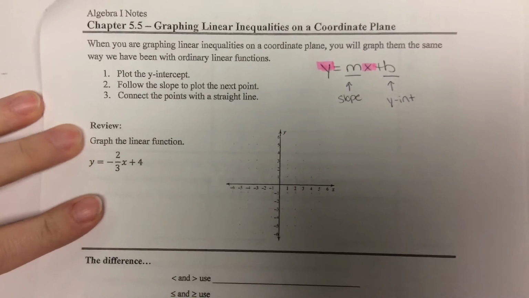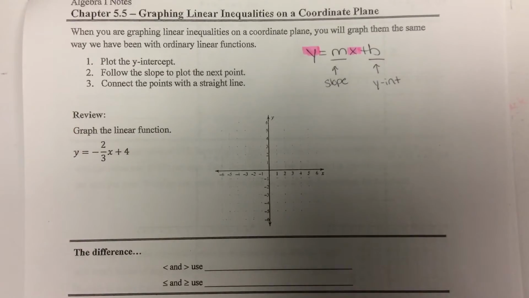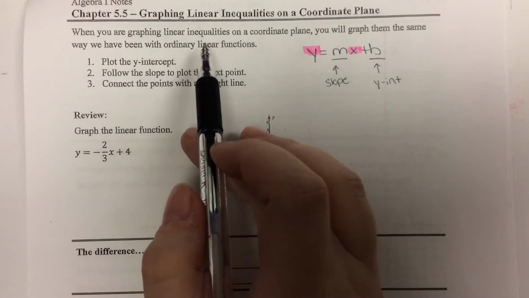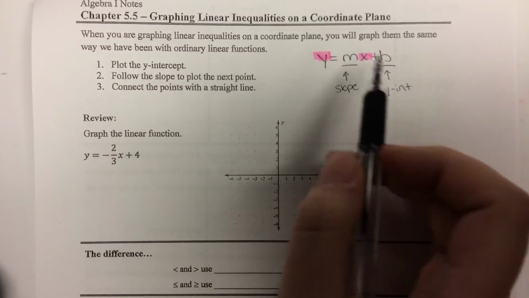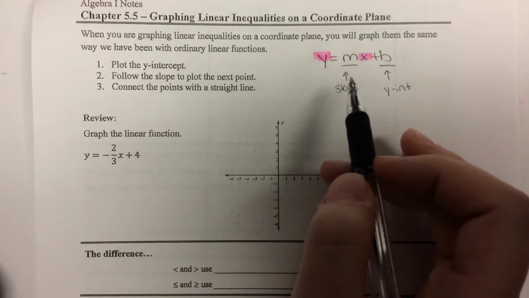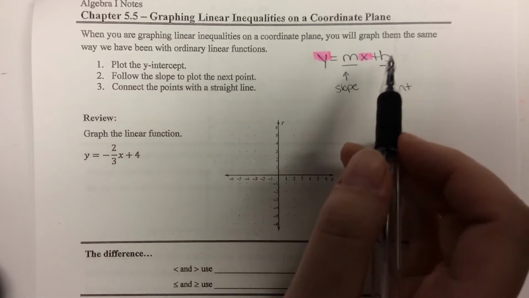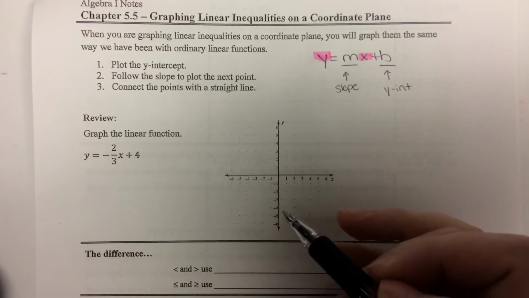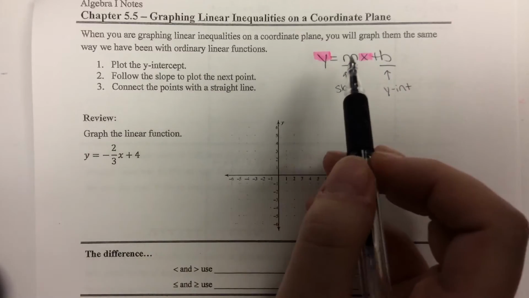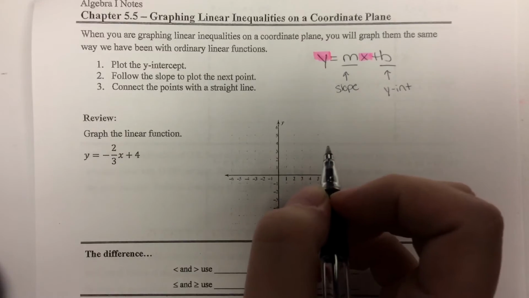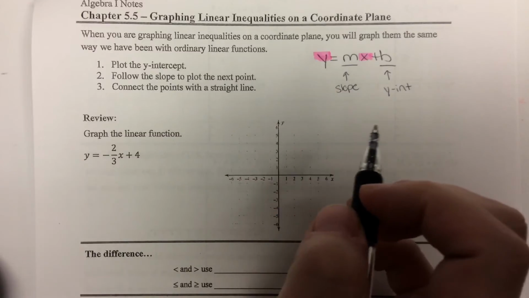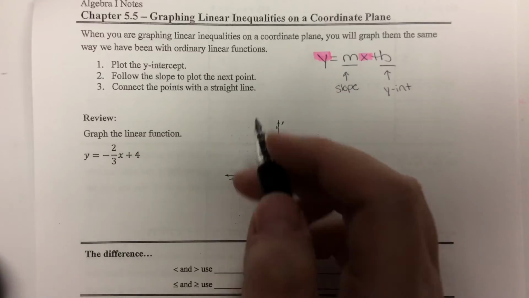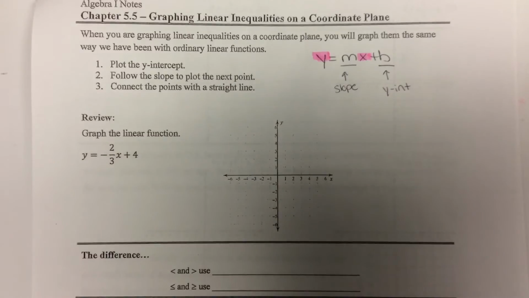Let's go over this real quick. Let's remember how to graph an inequality. Let's review. So when we're graphing inequalities, we're going to graph them the same way that we did with linear functions. So when we had an equation in slope-intercept form, we would plot the y-intercept. So we'd find b and plot that number on the y-axis, and then we'd follow the slope in order to get to our next point and plot it. And then if we wanted a third point, we could follow our slope again and plot that point, and then just connect the points with a straight edge. Pretty easy, right? So in this section, you're going to do the same thing.